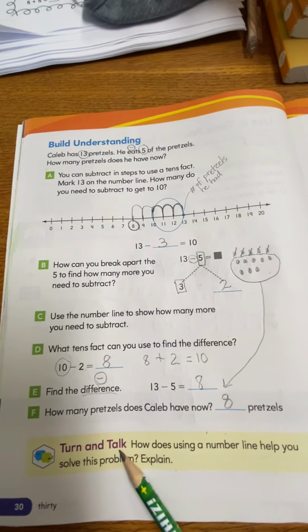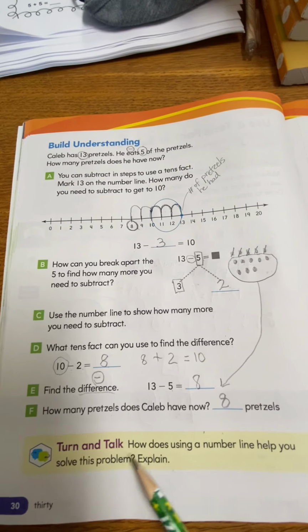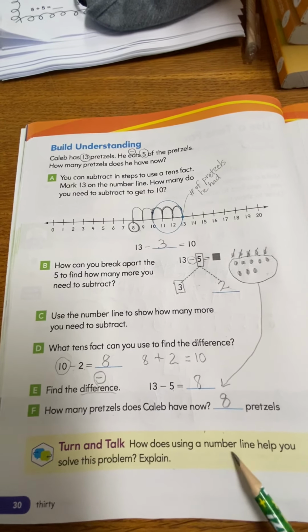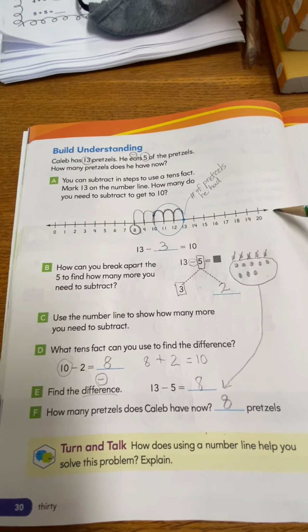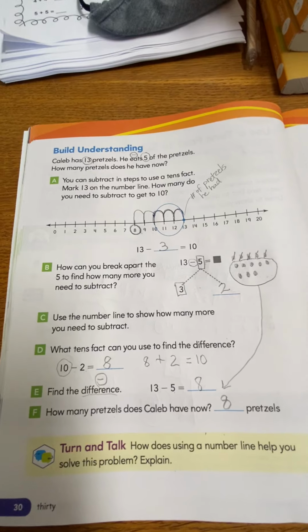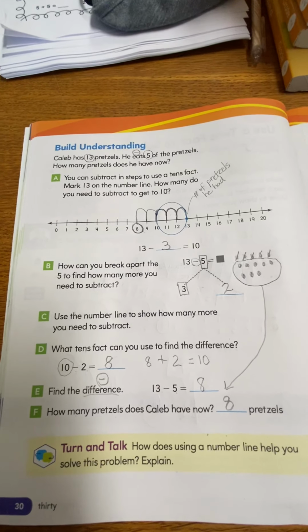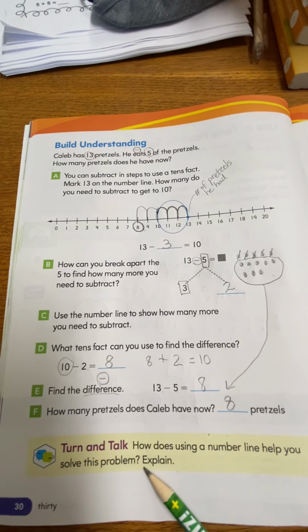Turn and talk. We're just going to think about this. How does using a number line, which is this, how does using a number line help you solve the problem? How would you explain this? Can you explain it?